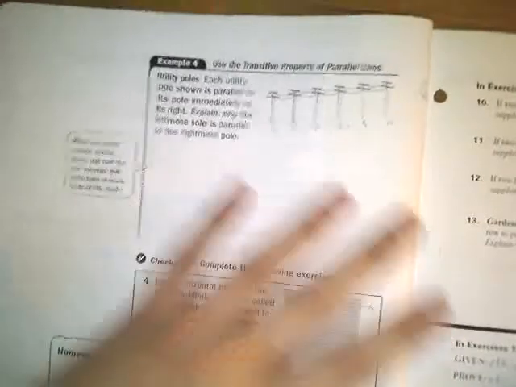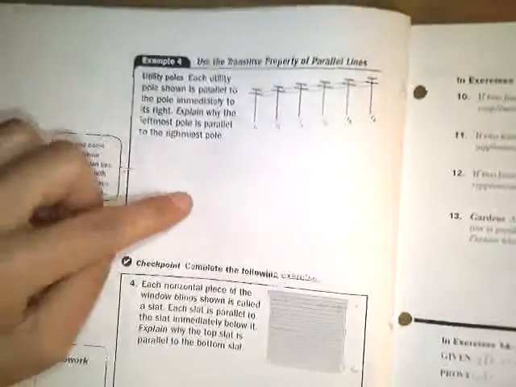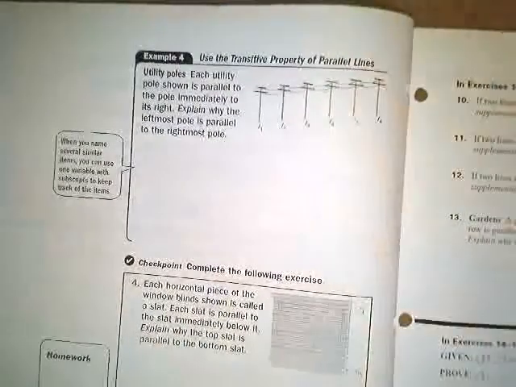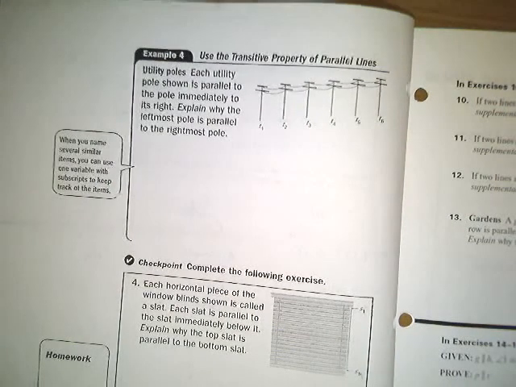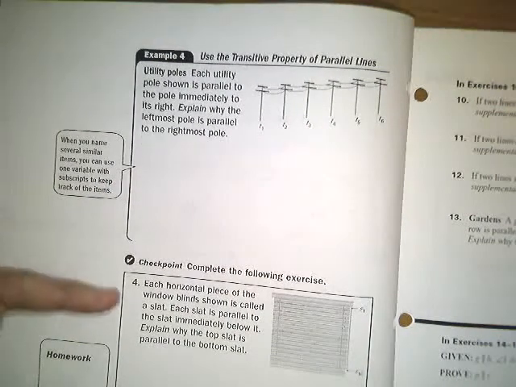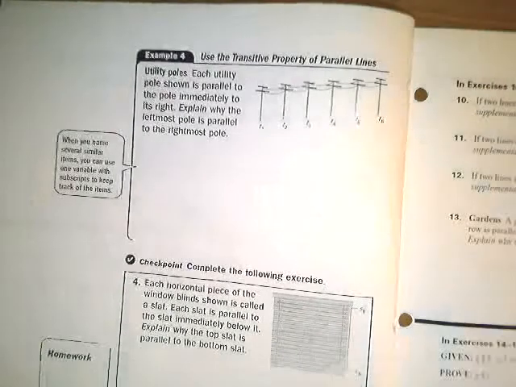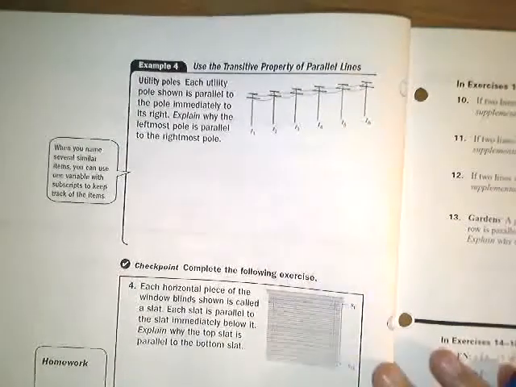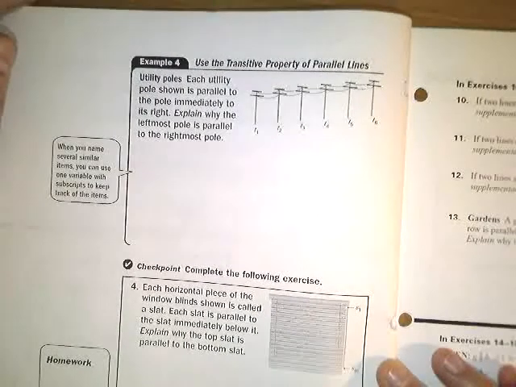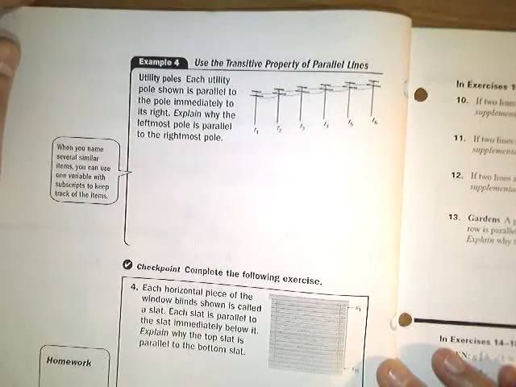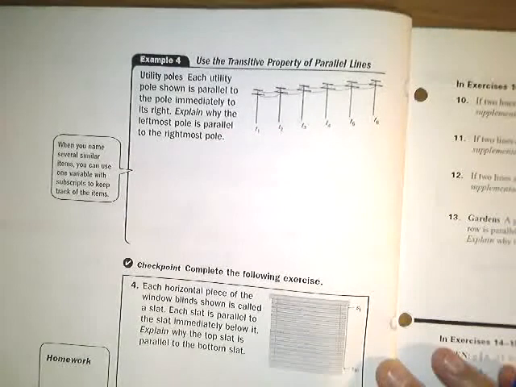Example 4 is talking about telephone poles, and number 4 is talking about slats on blinds. Well, I think what we can do is just talk a little bit about the transitive property.